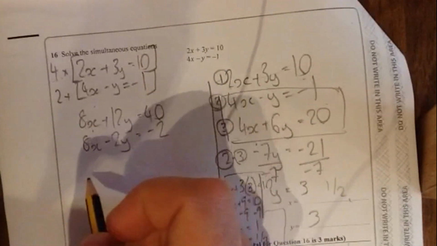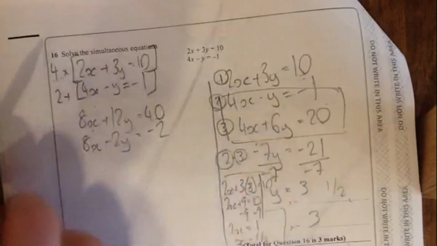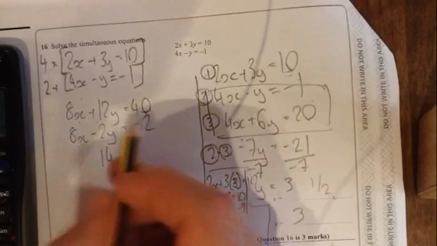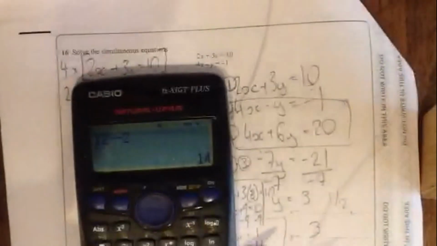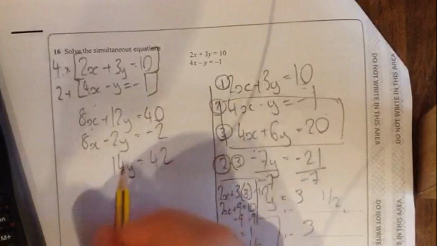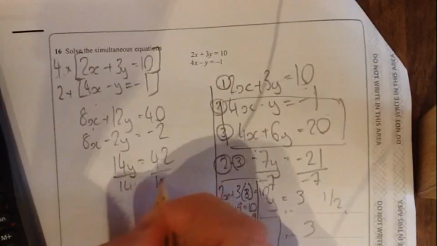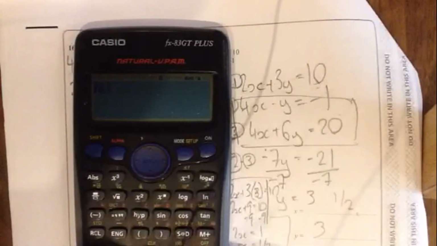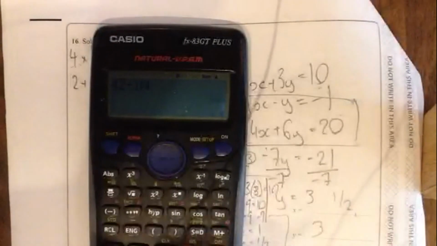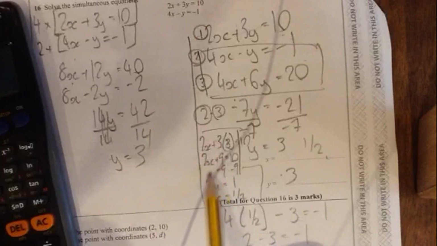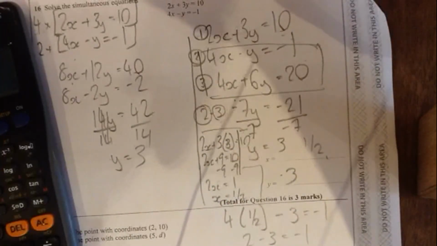8x minus 8x, that's nothing. 12y minus minus 2y. So I'm going to use my calculator because I might not be good at subtracting. 12 minus minus 2 equals 14, so that's 14y. 40 minus minus 2, again, I'm going to do it again, equals 42. Divided by 14, divided by 14. These cancel out. y equals 42 divided by 14 equals 3. y equals 3, which is exactly what I did here, and then you just substitute back into the same equation, just as what I did before.